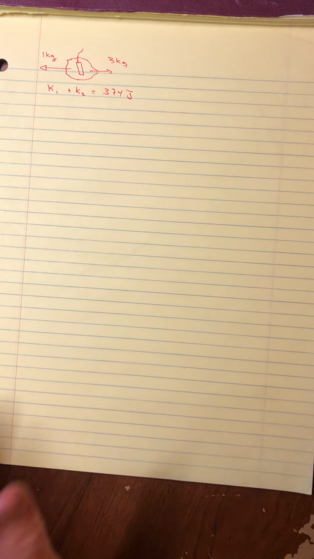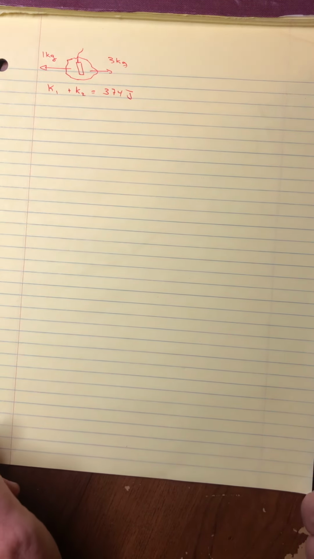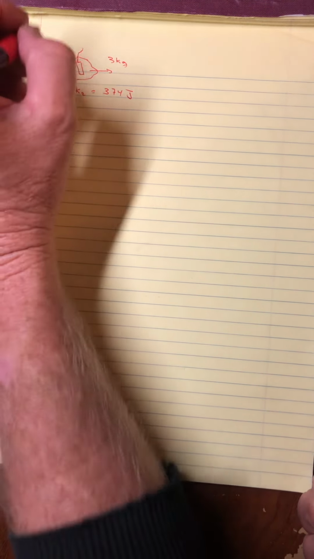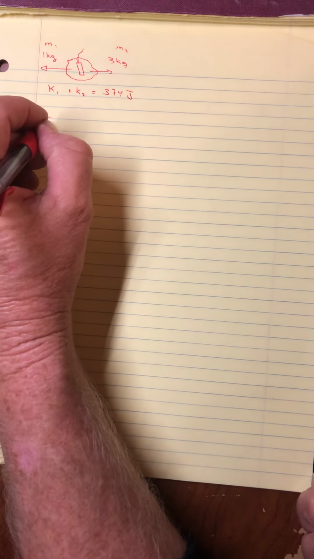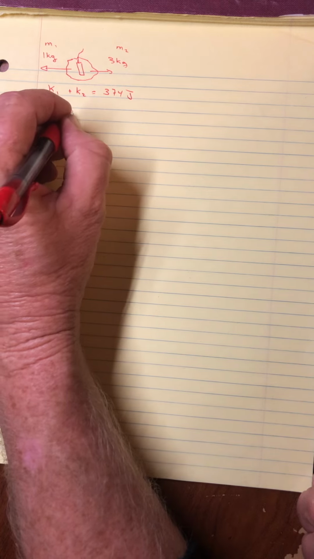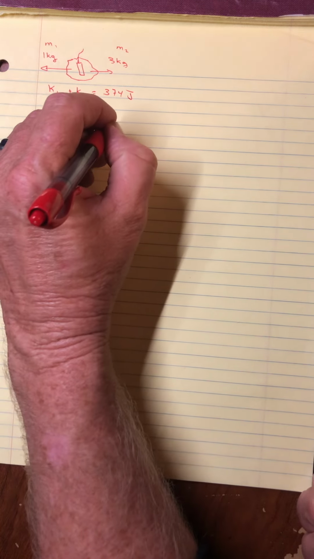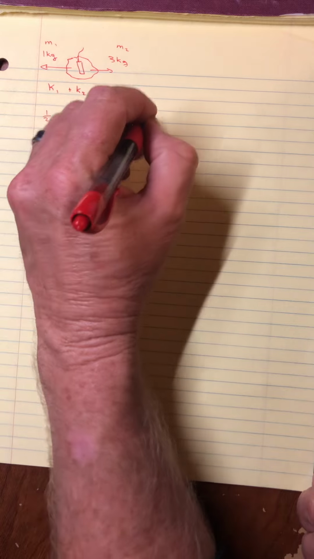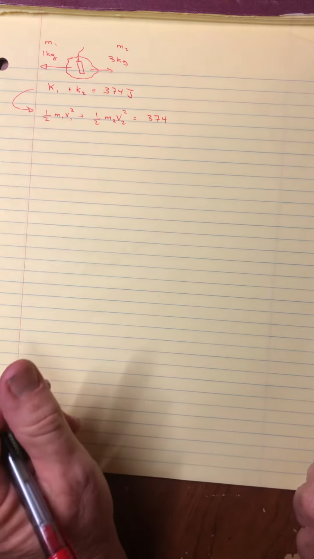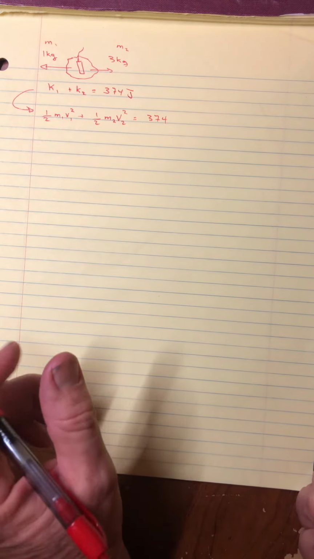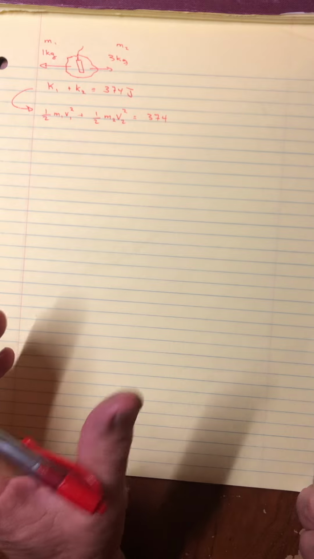Keeping in mind we have a couple of principles, the easiest one, a couple chapters back, is the kinetic energy. So let me call this object 1 and this object 2. So 1/2 m1v1 squared plus 1/2 m2v2 squared is the 374. That's the energy principle going on here in this particular question.